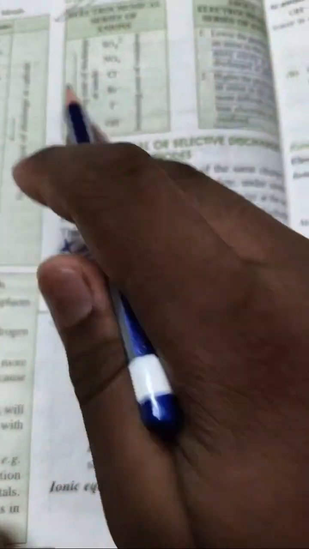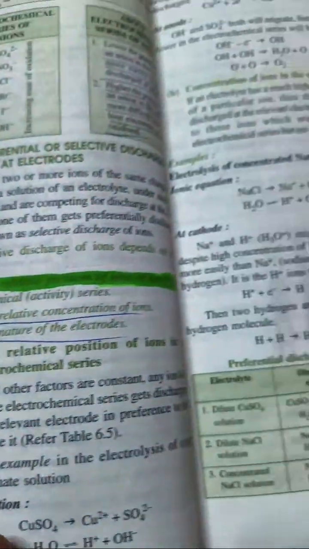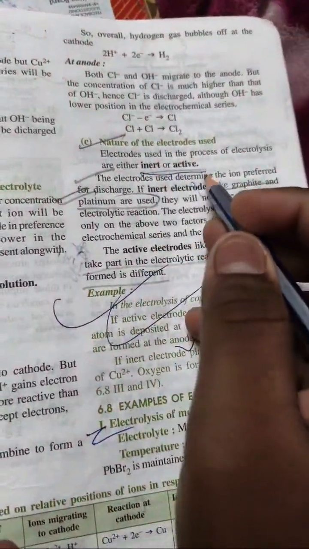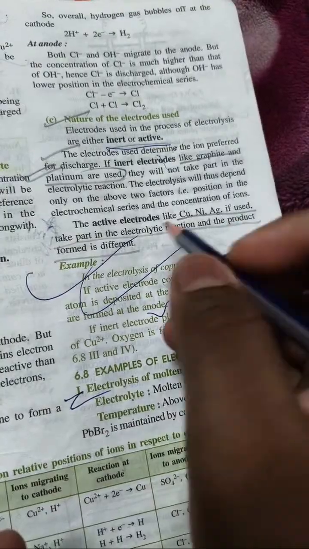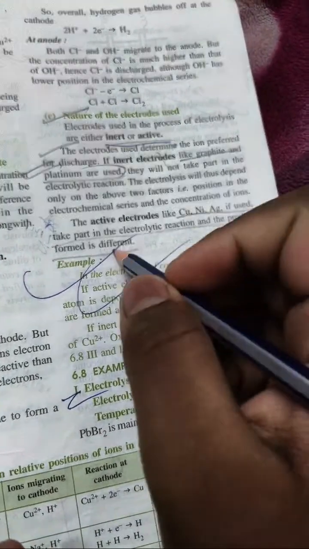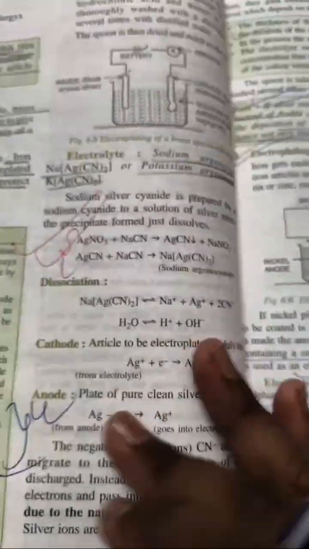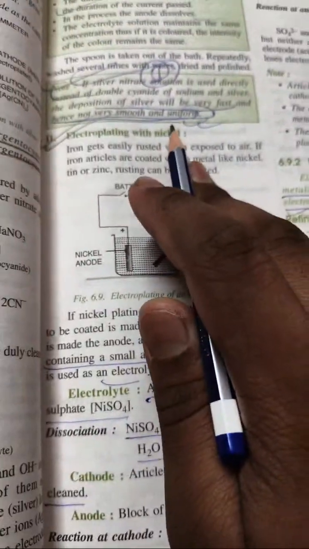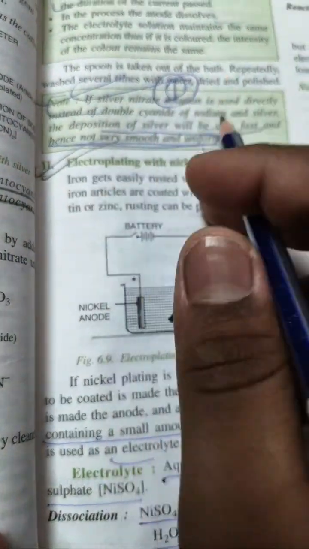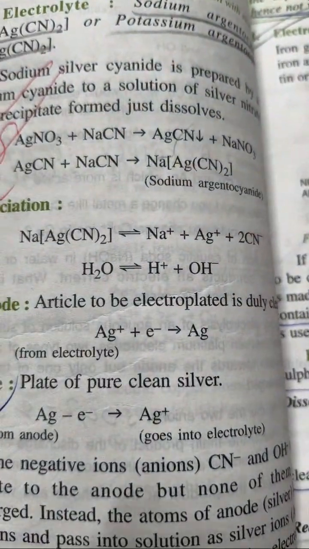Here the decreasing order of these active electrodes, decreasing order. The inert and active electrodes, like Cu, Ni, Ag, if you take the electrolyte, the reaction and the products differ. All these reactions you should go through and memorize. A question can come from anywhere in these reactions. Then what is electrorefining? Why is silver nitrate used, why is it not used directly? You should learn how AgCl is prepared.